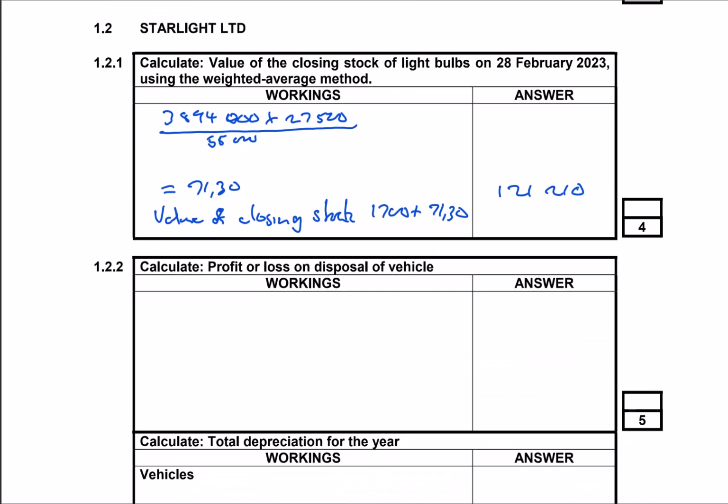So to see whether it was profit or loss on sale, we calculate depreciation up to date of sale. Current year depreciation is 104,000 times 20% times 8/12.